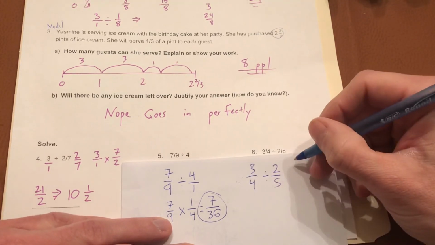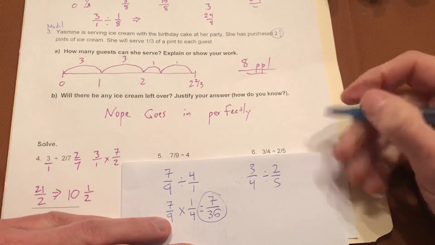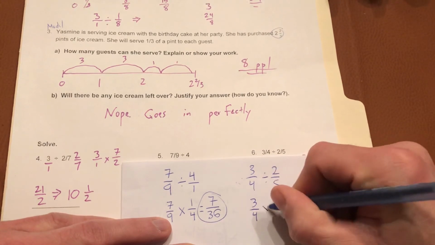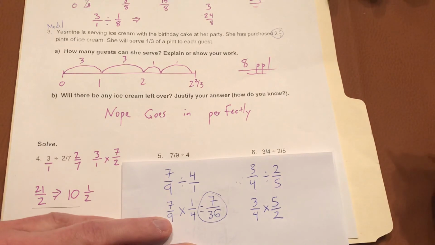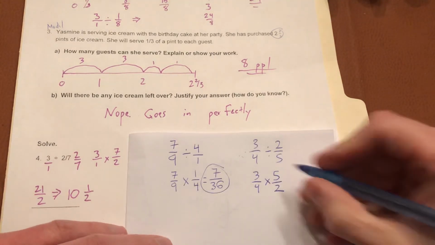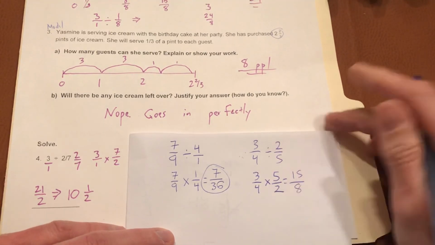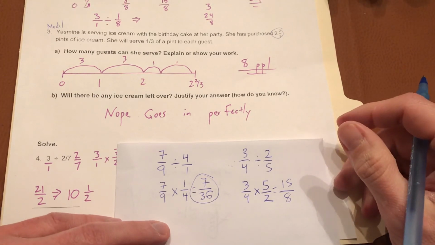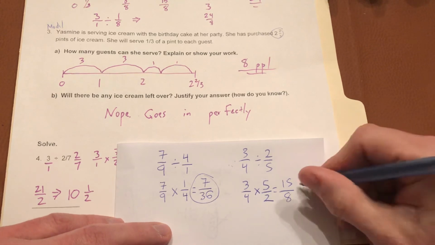Here, that doesn't exist. But they put it in order, and if you remember how to do it, these should be easier. Keep the first, change to multiplying, and then reciprocal. Multiply by the reciprocal. Do the top, 15, do the bottom, 8. A lot of you lost a couple points for this. Not many, 2. I don't want to cross you for it, but we need to be as precise as we can. And this can be reduced.